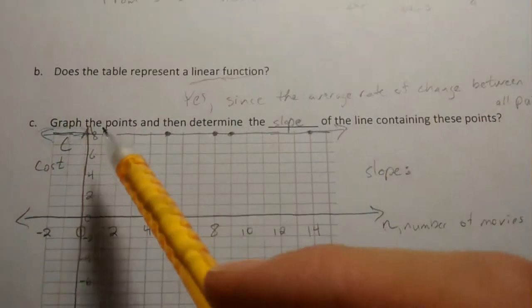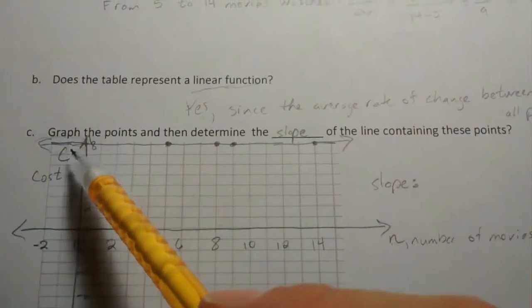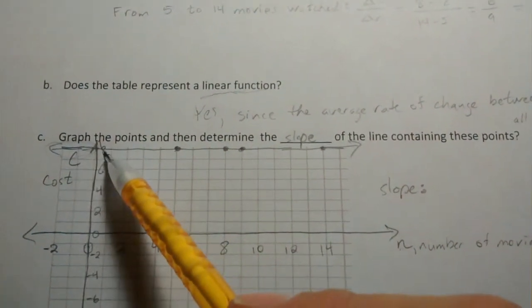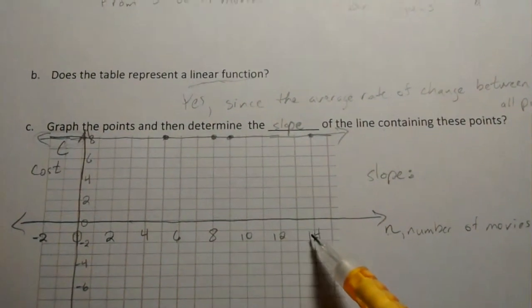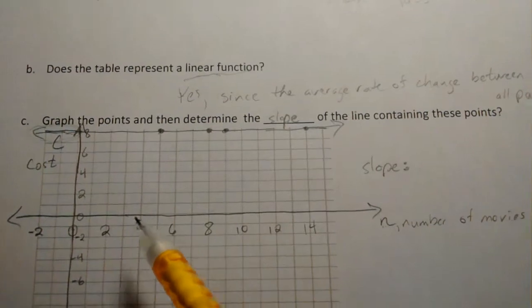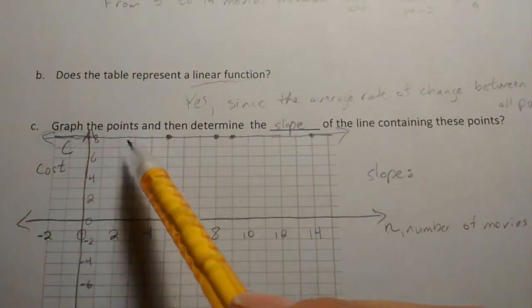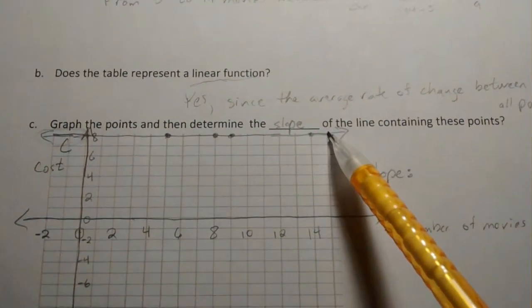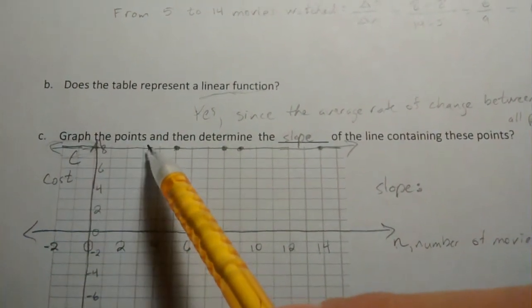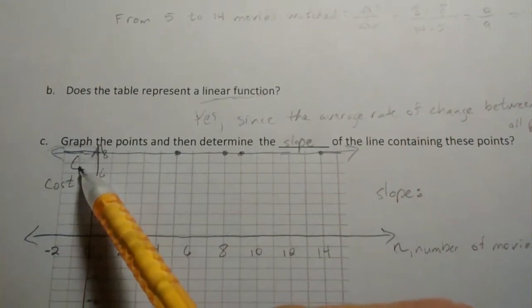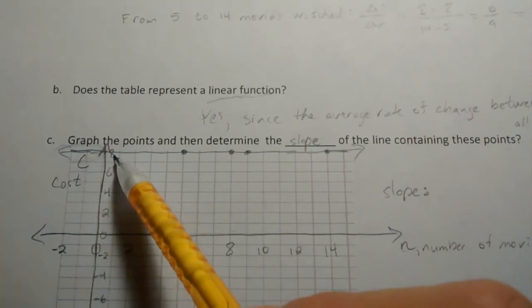Again, here's my hint to you. It's an equation that says cost is always $8 no matter what's happening here. 14 movies, 8 movies, no matter what. 2 movies, it's right there. 15 movies, it's there at $8. What equation says that the cost is always 8? Or I'll say it a different way. What equation says that C, the cost, is always 8?